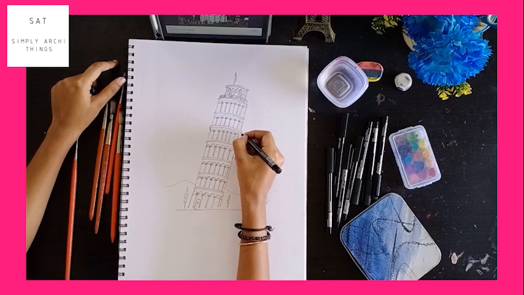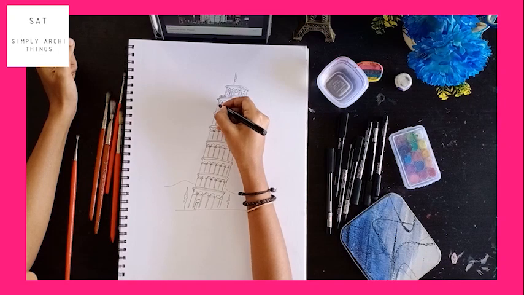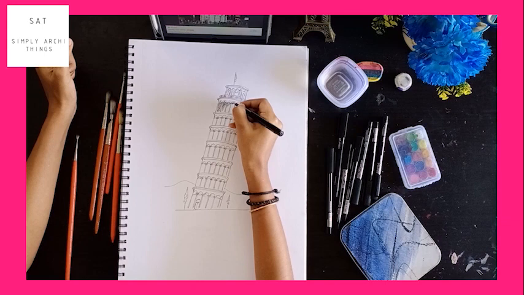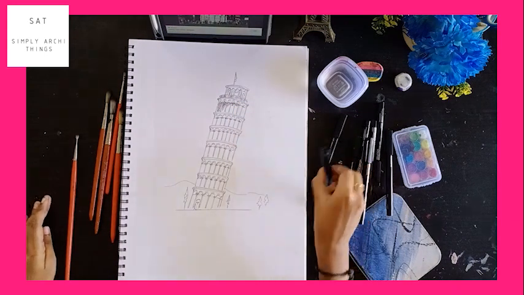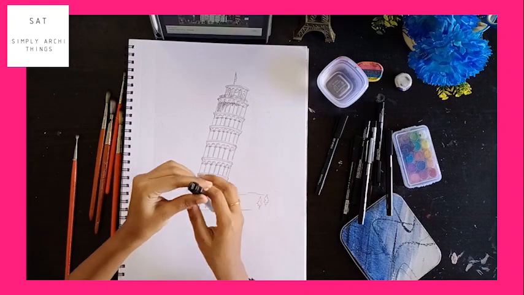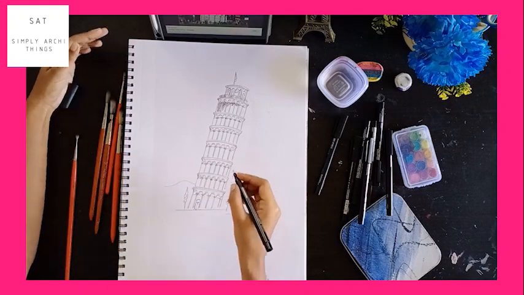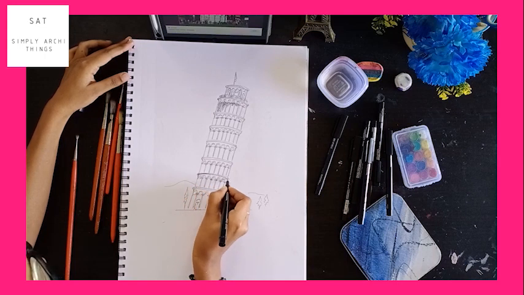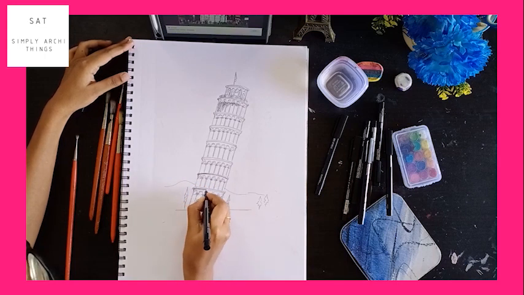Now I'm sharpening up the edges. After this, I'm adding the shaded parts inside the columns, imitating the same from the picture. Now I'm using a 0.8 dip pen to add depth and darker details, so I'm adding the curved lines there.